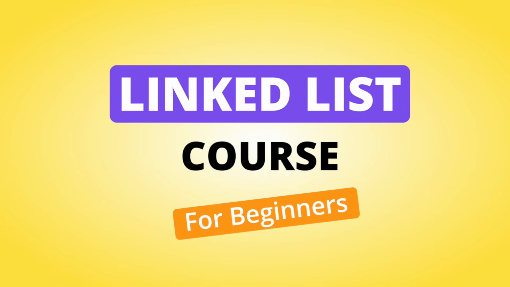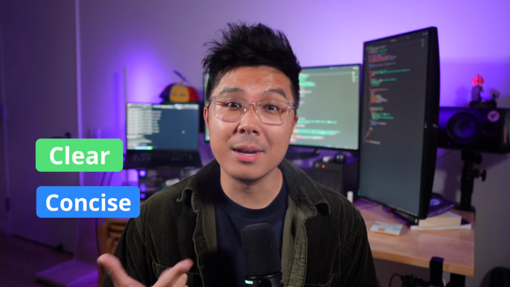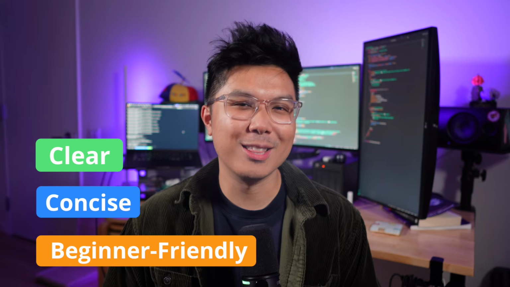Welcome to the linked list course for beginners. In this course, you'll learn everything you need to know about linked lists so that you can pass your data structure and algorithm interviews. By the end of this course, you'll be able to confidently solve common LeetCode problems about linked lists.